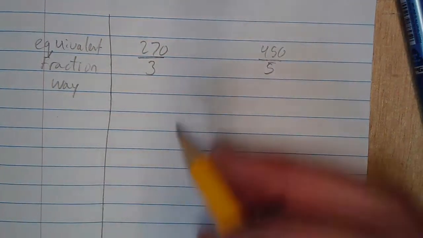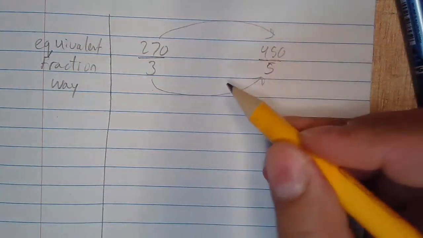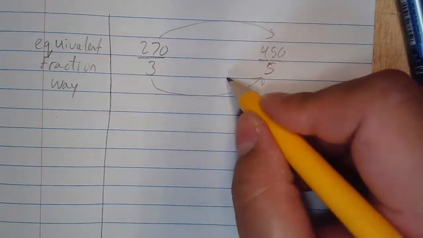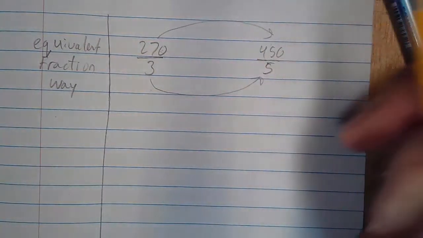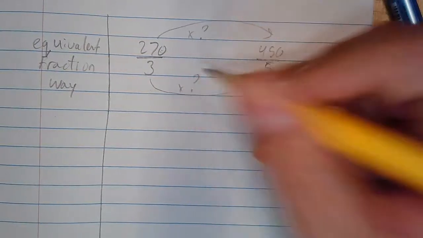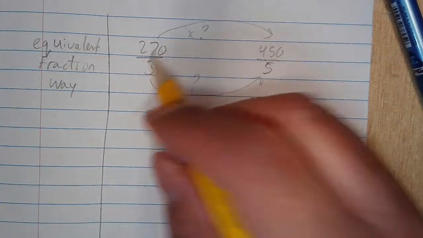Now, I know I said earlier, try to see if you can scale up with a whole number. I can't think of any whole number that'll give me 5. I can't think of anything that'll give me 450, whole number-wise. We can do fractions, we can do decimal numbers, but it's not going to work. And just like in the other lessons, what are you going to do? Well, let's simplify one of them. Let's simplify the smallest one with the smallest denominator.